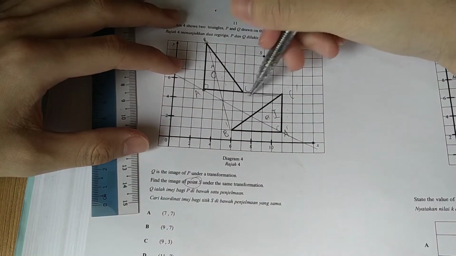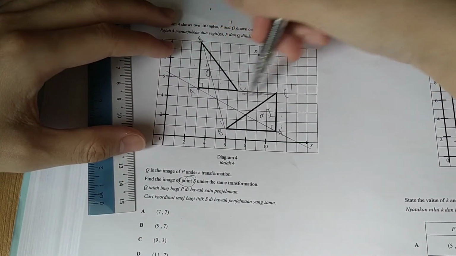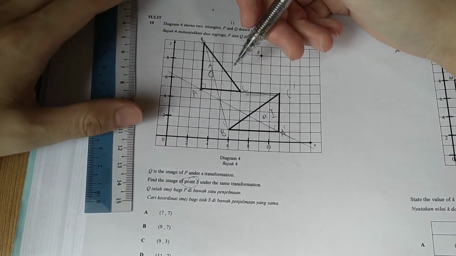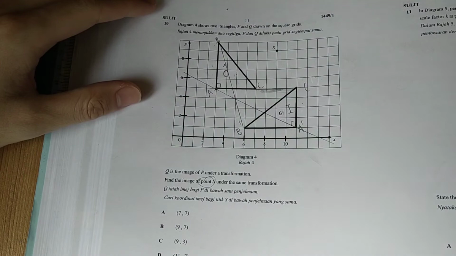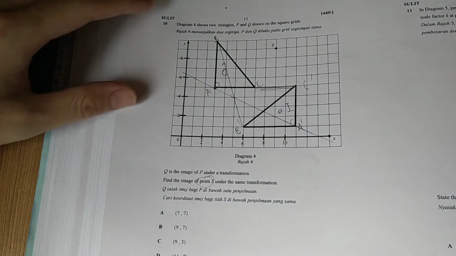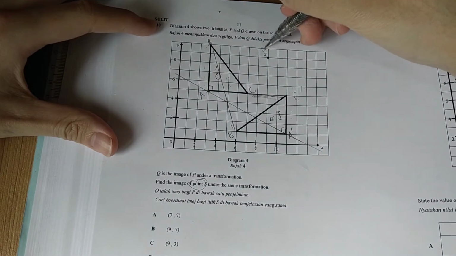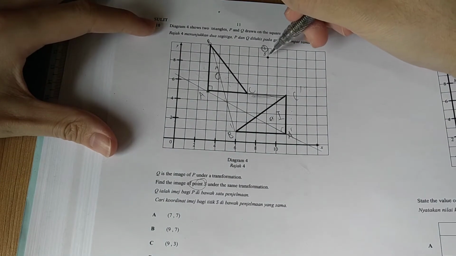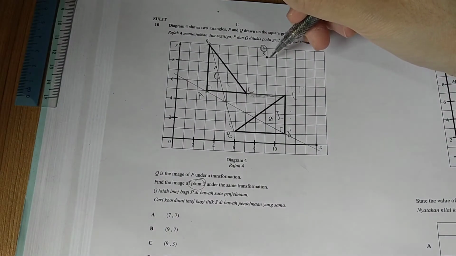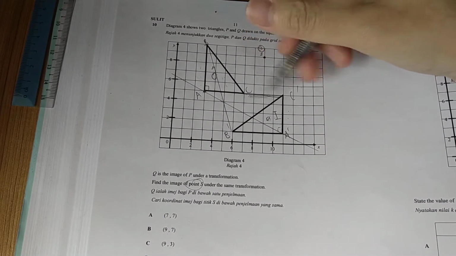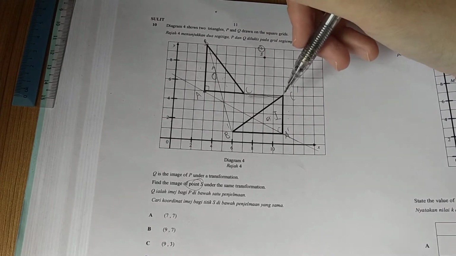Like this one is on its own. These 2 do intersect, but this one doesn't intersect at all. That's why this is a 90 degree rotation. It's not a 180 degree, it's a 90 degree rotation. Since the question wants you to find the image of point S, it means S will be the object. It means you have to do a rotation from S using the same center, same angle and same direction. That's what it means.